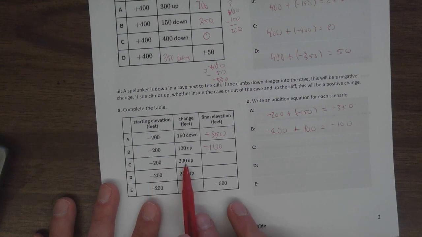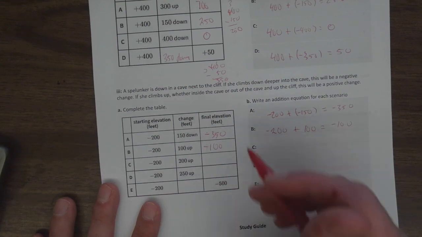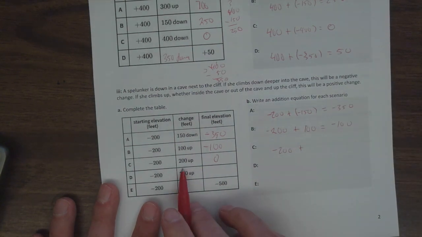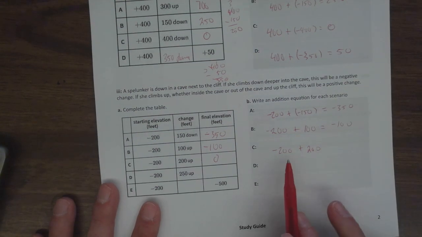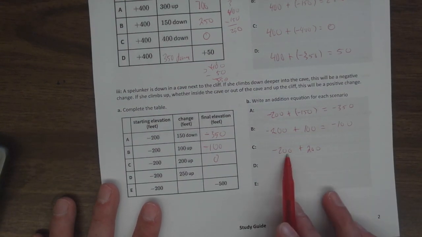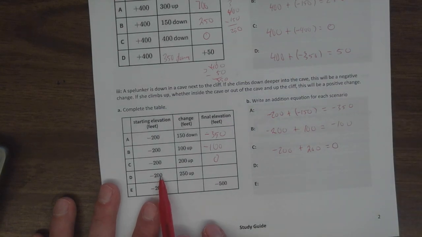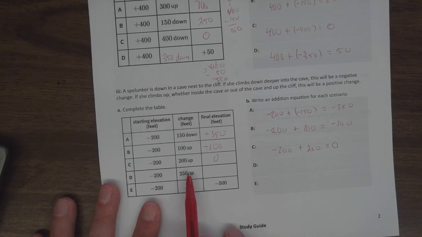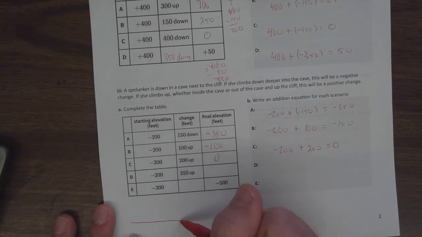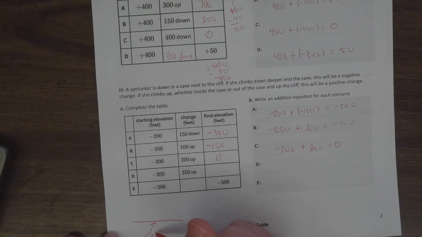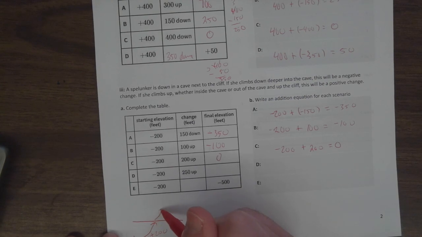So you're down 200, you go up 200. Well, these are additive inverses, so you end at 0. And so this would be negative 200 plus positive 200. These are opposites, and when you add opposites together, we call that an additive inverse, and they ended up equaling 0. And so here you started at 200 feet below sea level, but you climbed up 200 feet. And so if this was the surface, and you're down here, you went up your 200 feet, because this is negative 200, and then you went up 50 more.